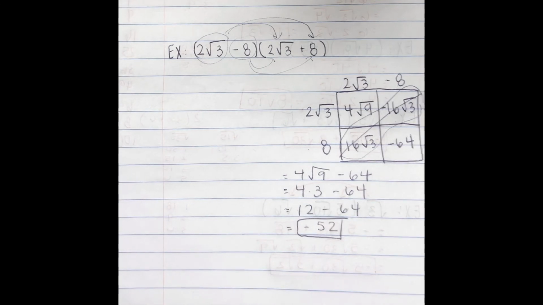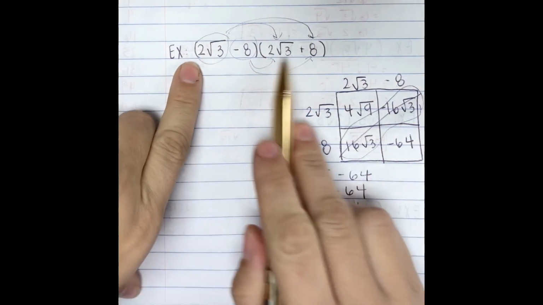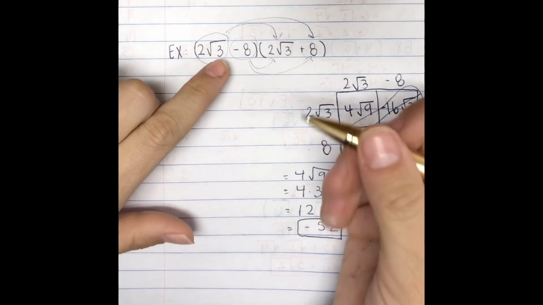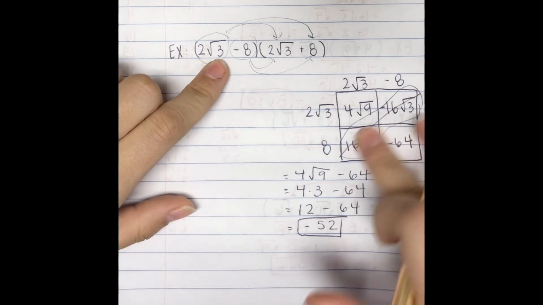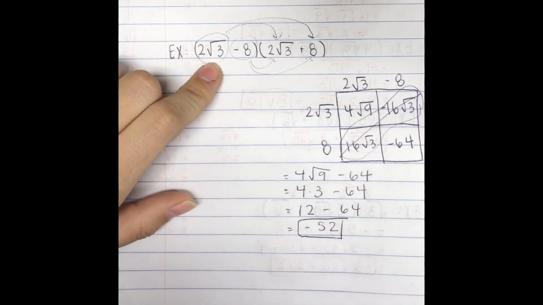And that's it. If you like the other method better, hang tight while I do that one. If you like box method, then you can end the video.